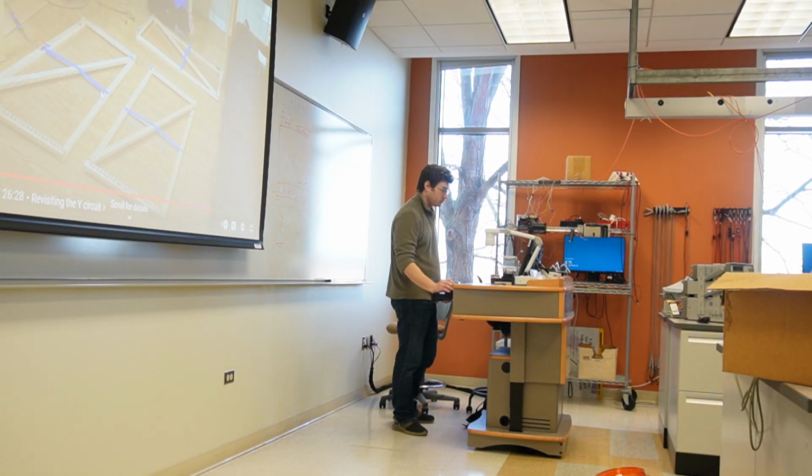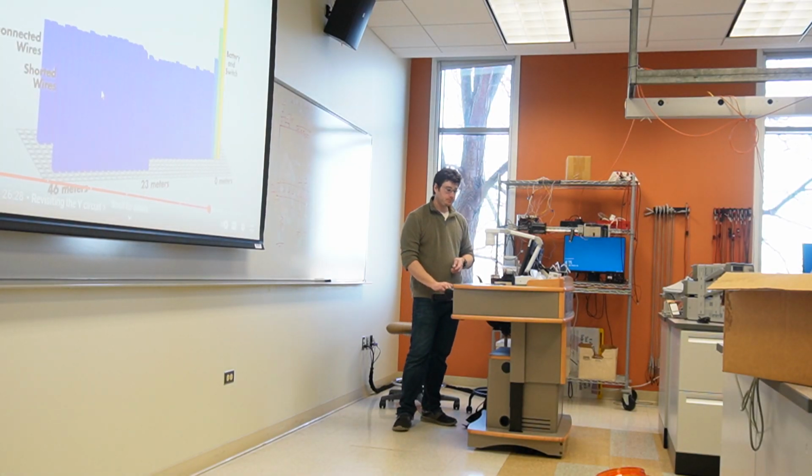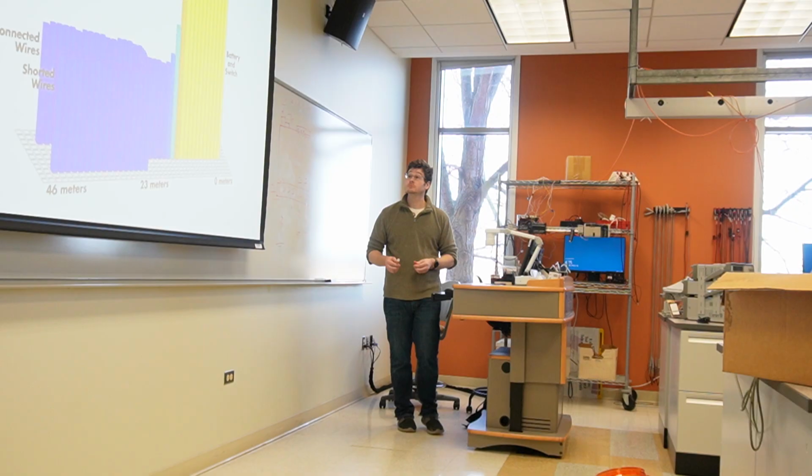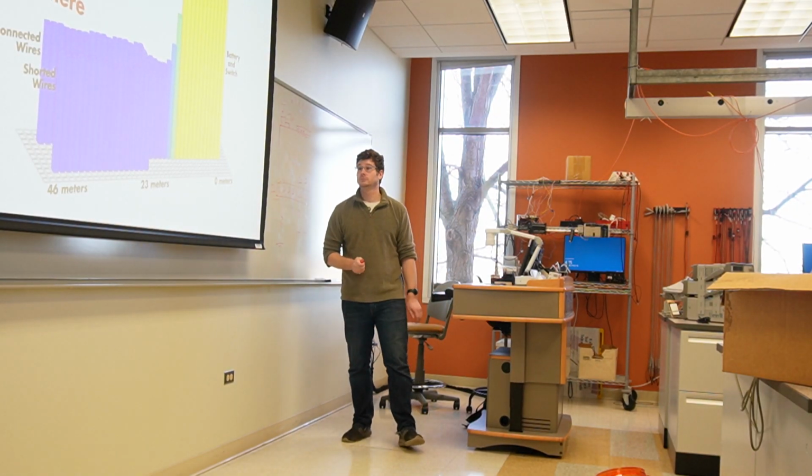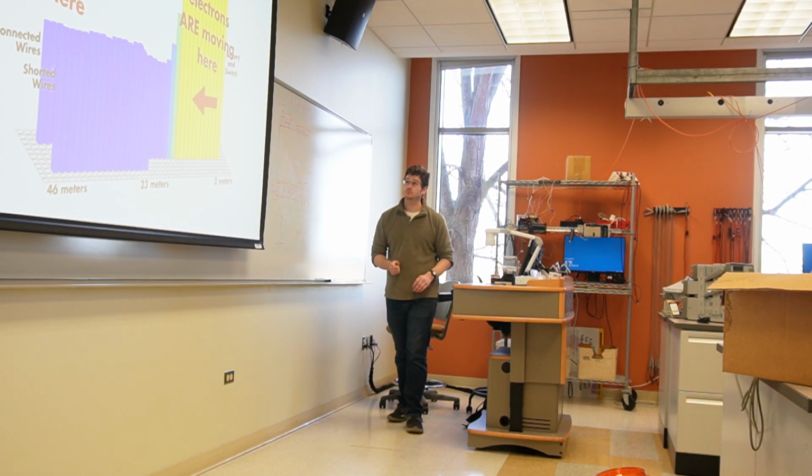A much more complicated model. So now we understand this first bit. When we send a pulse of voltage down the wire, at the ends of the branches, the electrons aren't moving yet. But everywhere this wave has been, electrons have started moving.